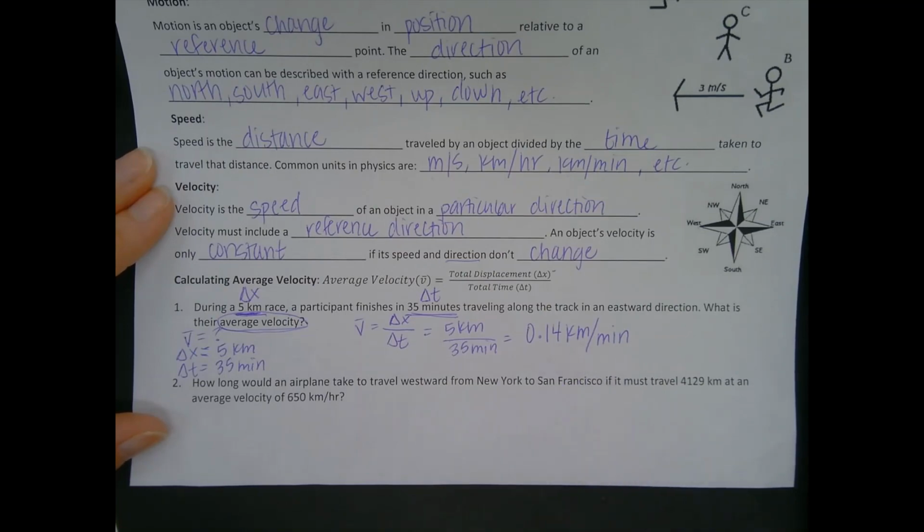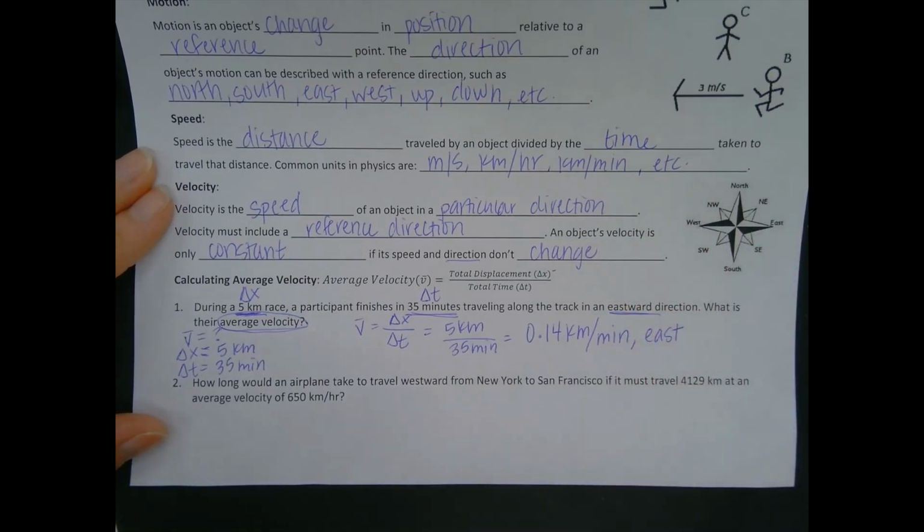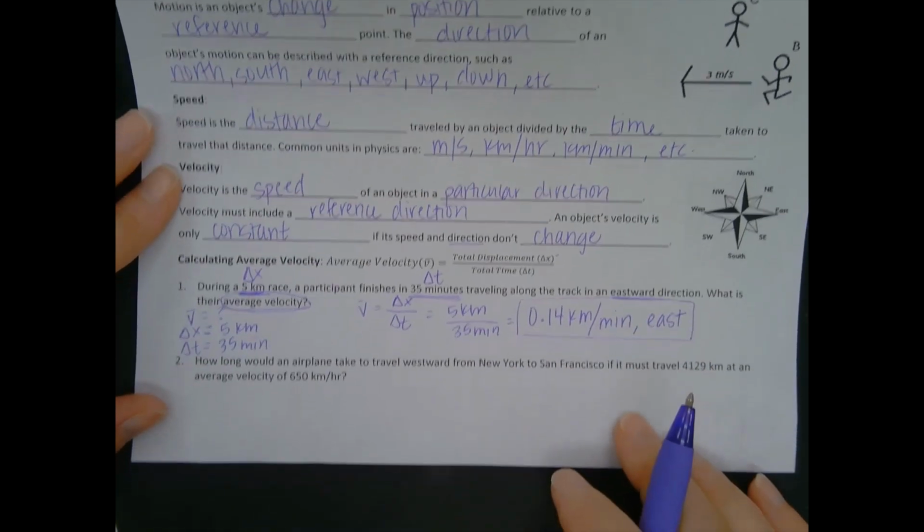In this case, I'm not concerned with significant figures. I'm just interested in finding that answer. Now that might be my speed, but it's asking for velocity, which means I need a direction. So I look back at my question and it says eastward. So I'm going to also say east. So 0.14 kilometers per minute east. That is my answer. Okay, let's do another one.